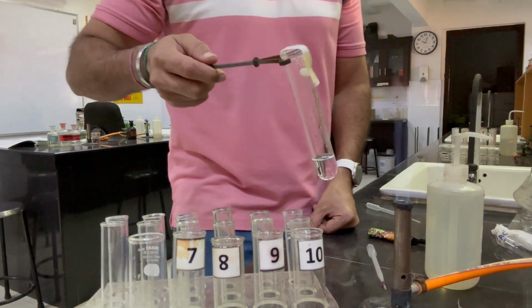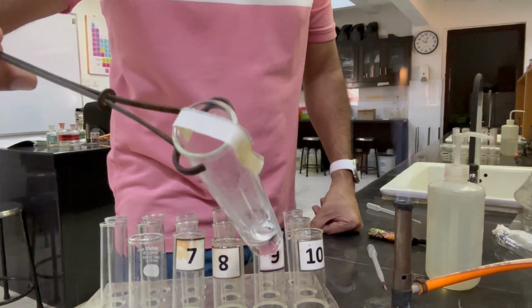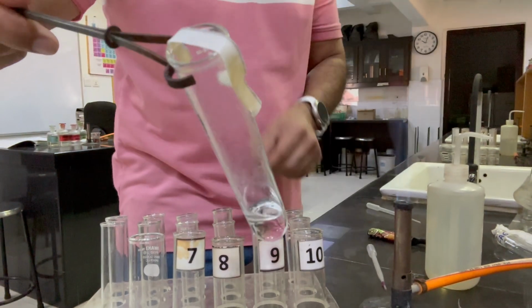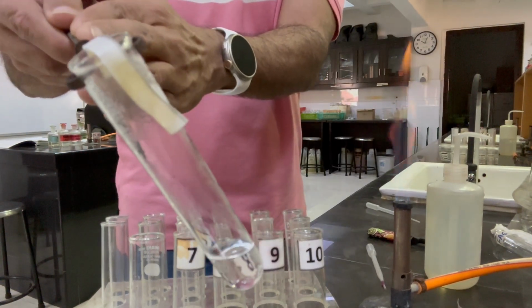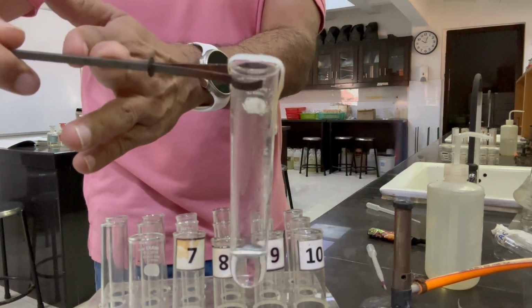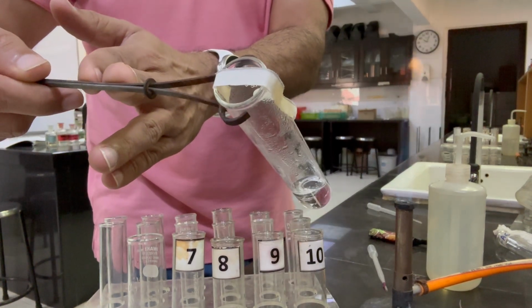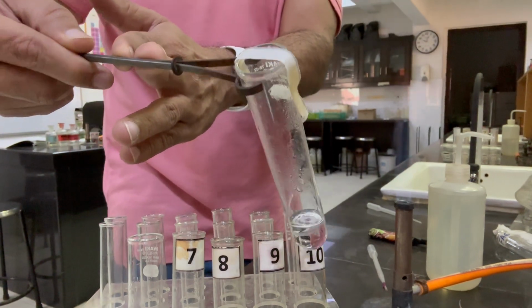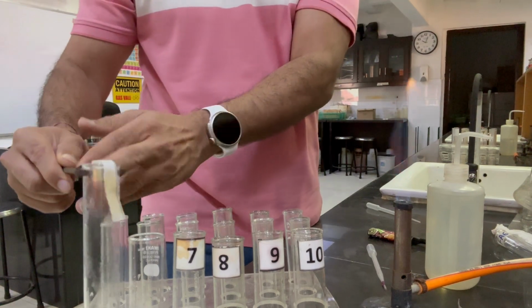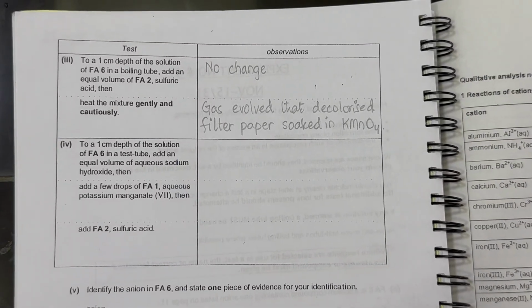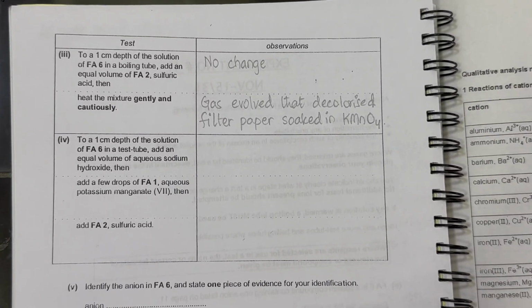So now we can see the exposed part is totally colorless, white, and the remaining part is brown in color. The exposed part being decolorized means sulfur dioxide has bleached this part. So sulfur dioxide is confirmed. So let's record this observation. So I have recorded this observation.